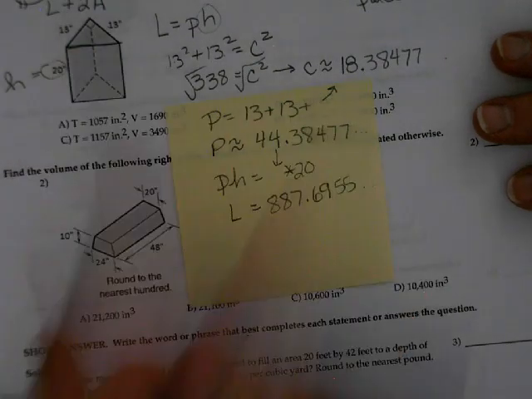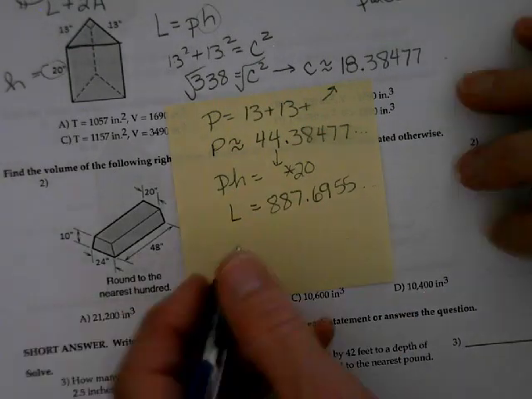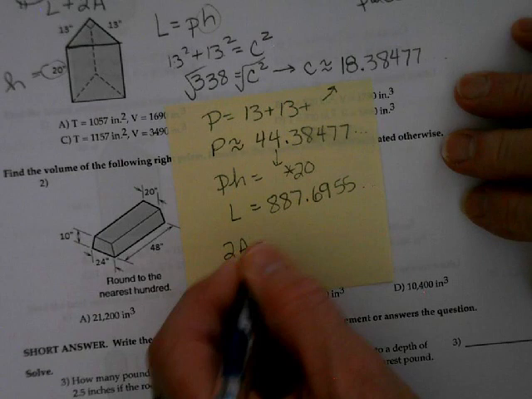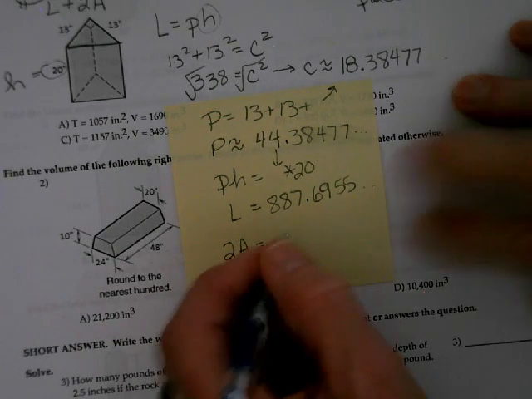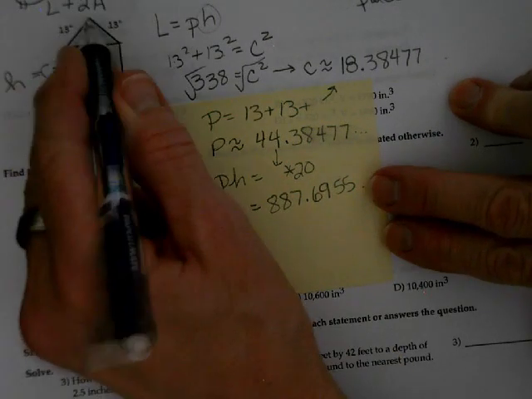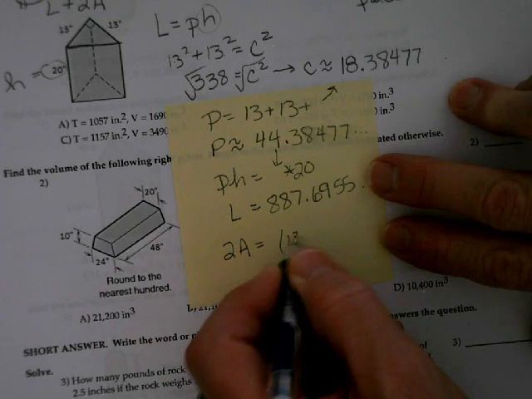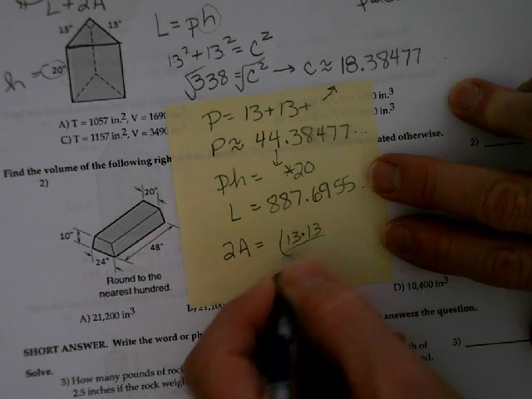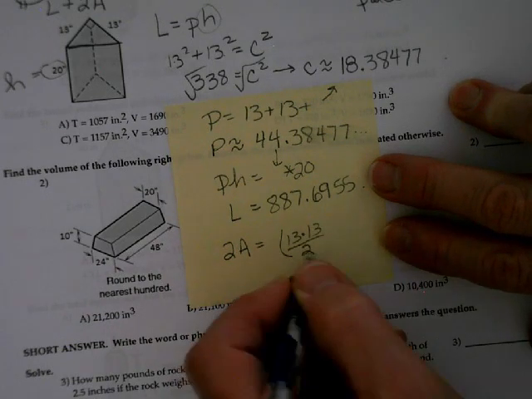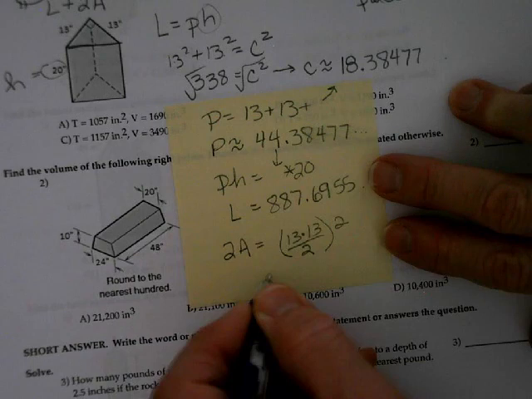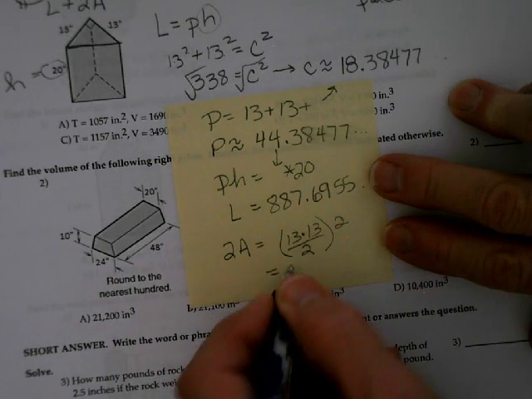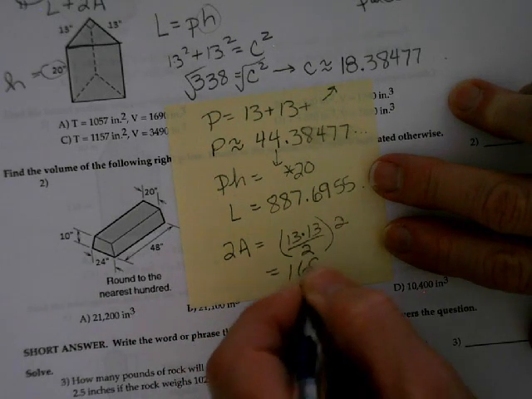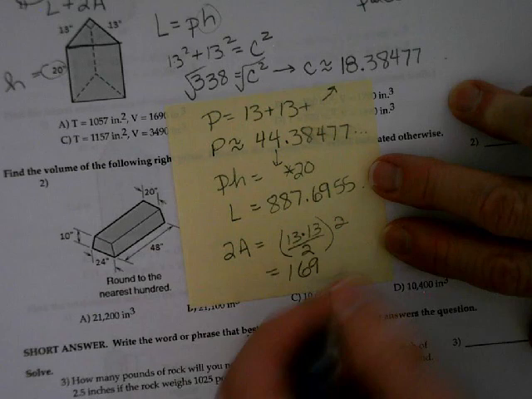Now I have to find the area of the bases times 2. So there's 2 triangles, and one of them is the base times the height divided by 2. That's how you find the area of a triangle, but then you're taking it times 2, so it's really just 13 times 13, which is 169.